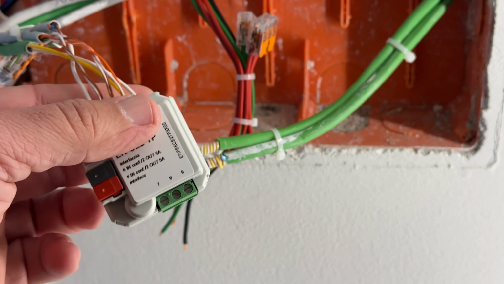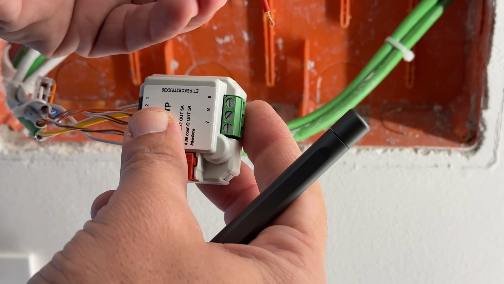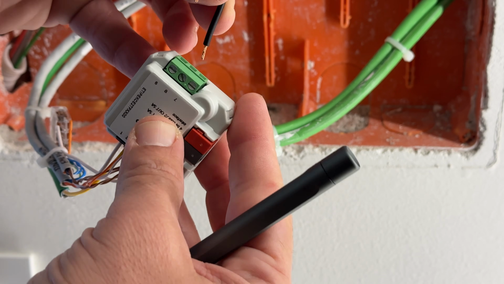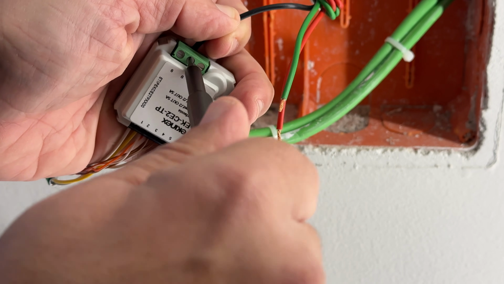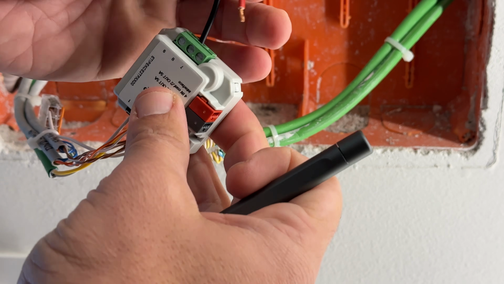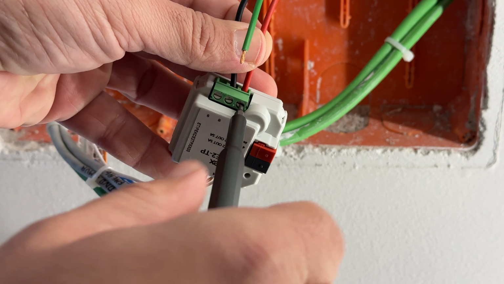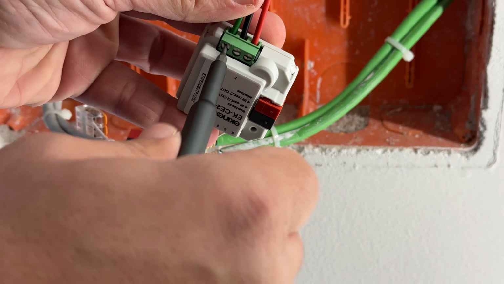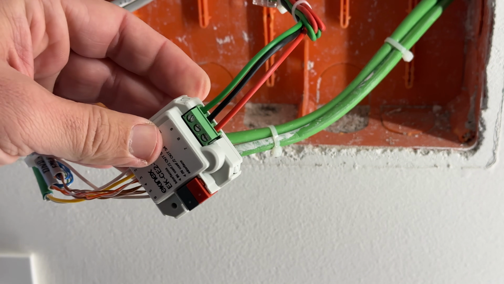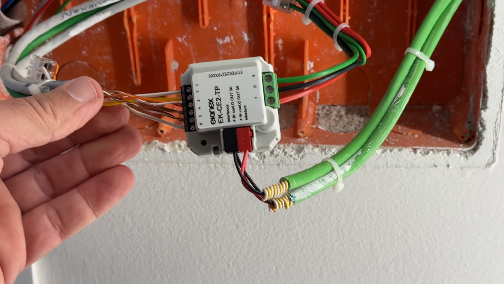I'll continue with the outputs. Terminal 8 is the line supply for both the DND and Make Up Room LEDs. Terminal 7 is for the red cable of the DND LED. And Terminal 9 is for the green cable of the Make Up Room LED. Lastly, I'll connect the KNX Bus connector.